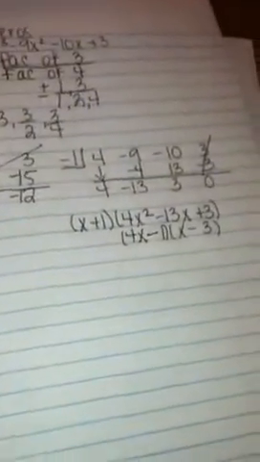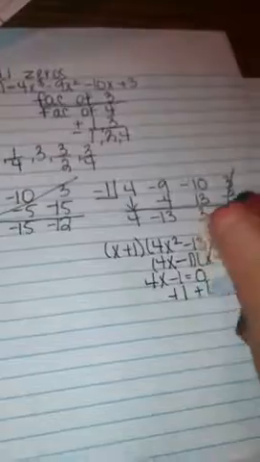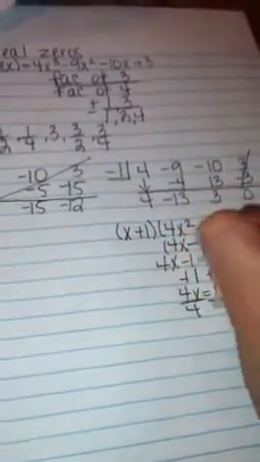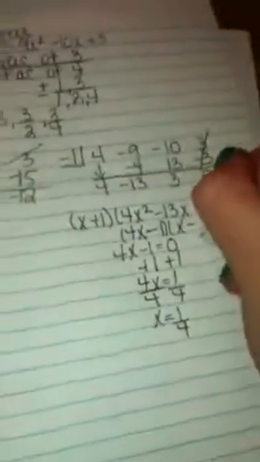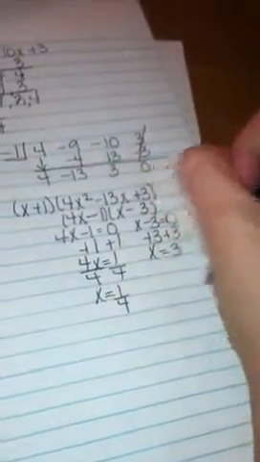So the other zeros that we have are 4x minus 1 equals 0, plus 1, 4x equals 1, so x equals 1 over 4 is one of the zeros. And then x minus 3 equals 0, plus 3, x equals 3 is also a zero.